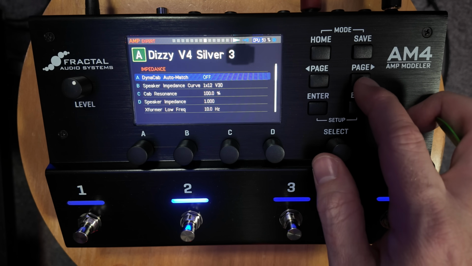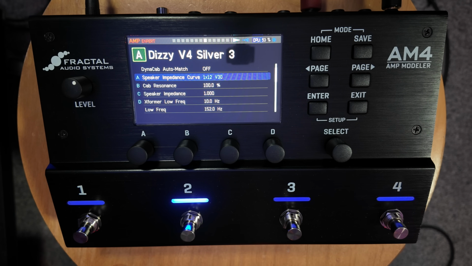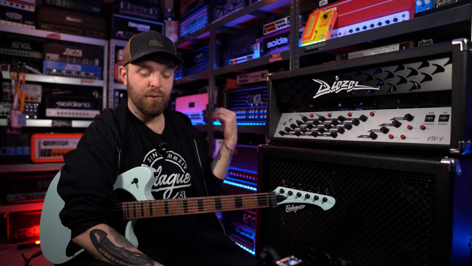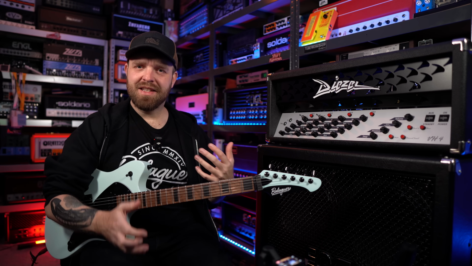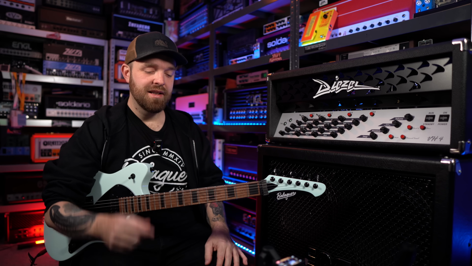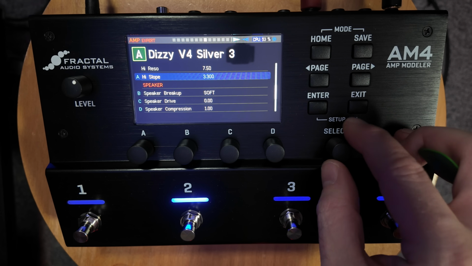Let's see what else I did. For the speaker impedance curve, I chose the 1x12 V30, as I'm using a 1x12 with the V30 as well. I did try some others to see if that would make a drastic difference, but it didn't make a really drastic difference. Not in the way that you might expect, to be honest. So this works really well.